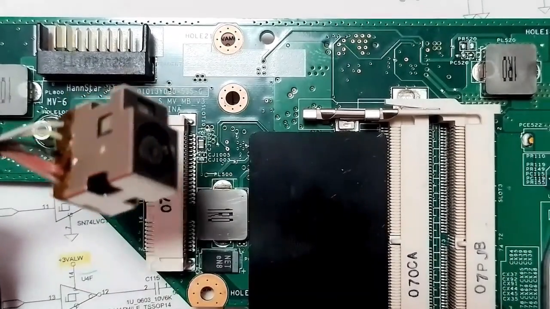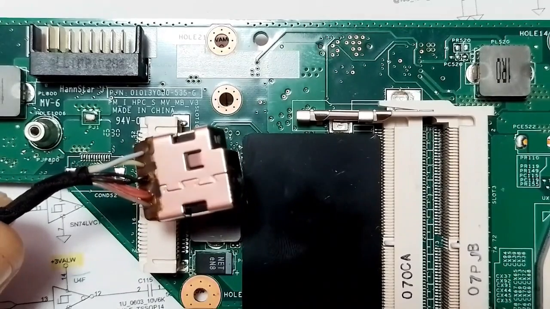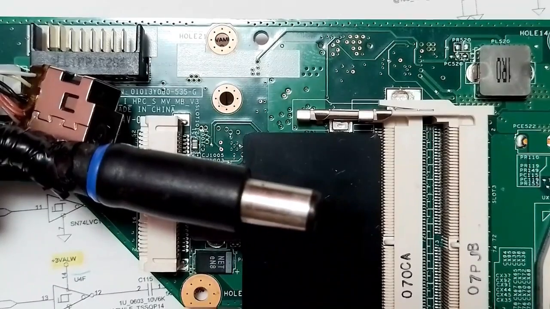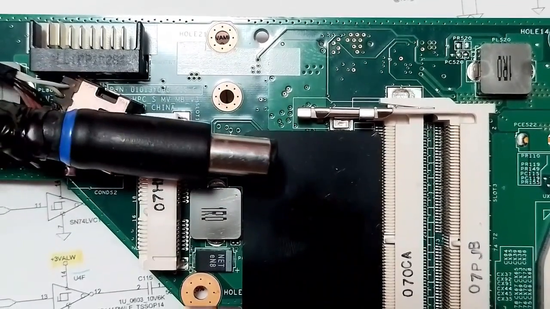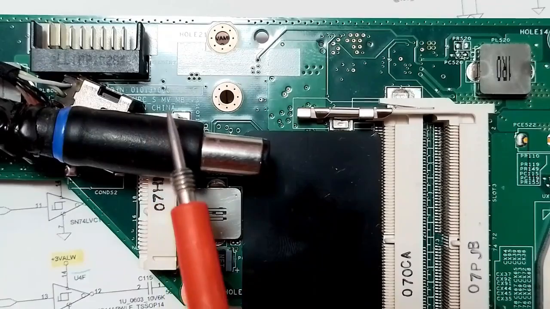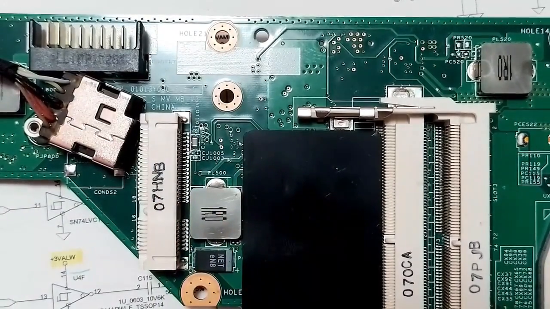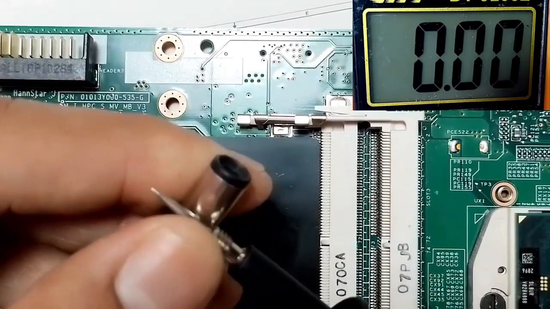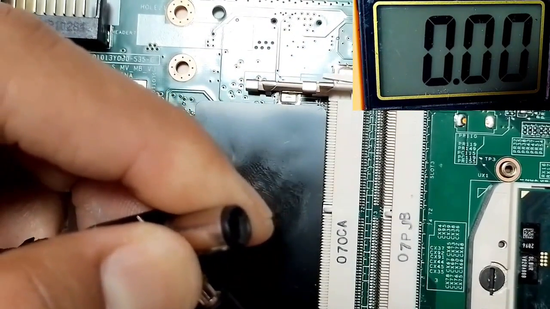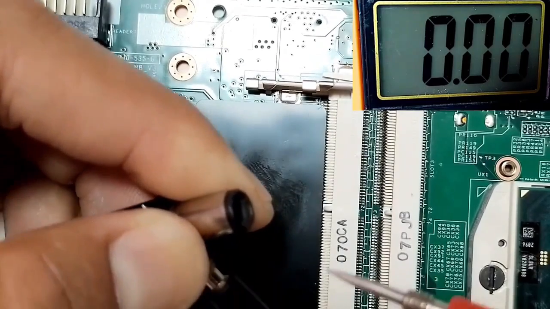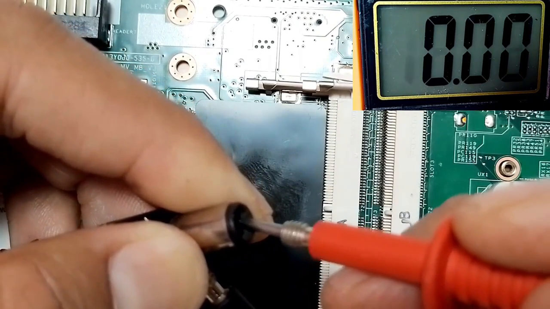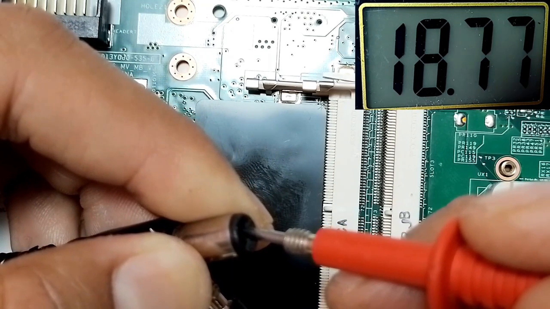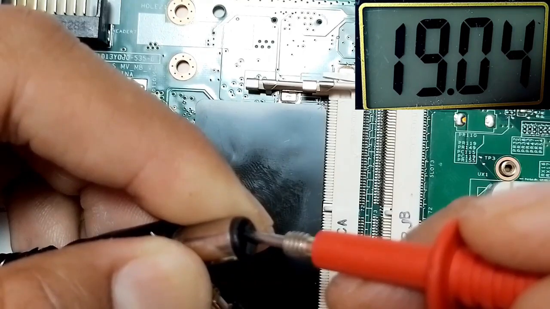So we should first connect the power adapter. Okay? So here we have the power adapter. Let's use the multimeter. Let's check the power adapter first and check 19 volts. So let's check the charger first. We have 19 volts, as you can see. So the charger is serviceable.